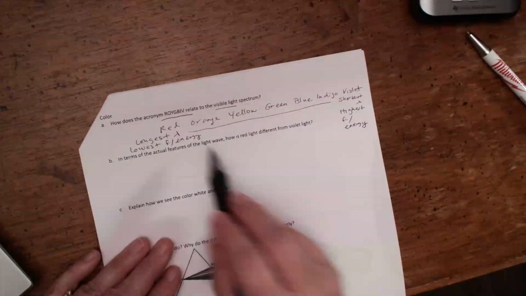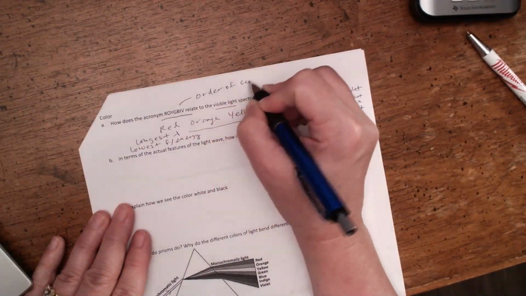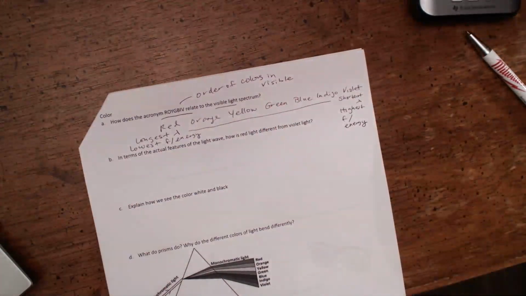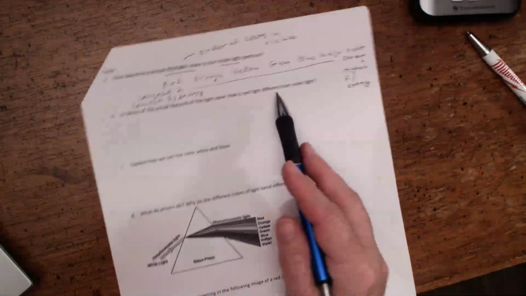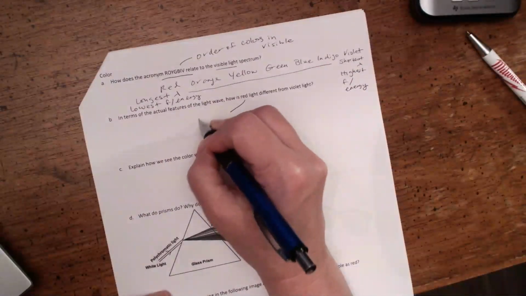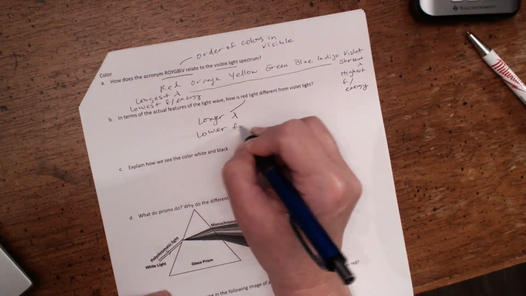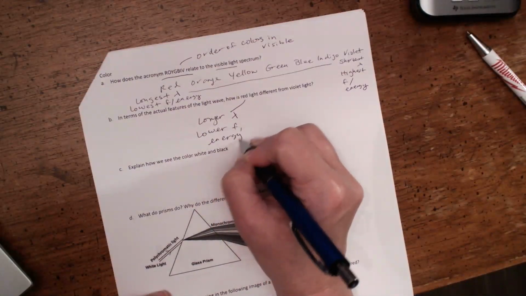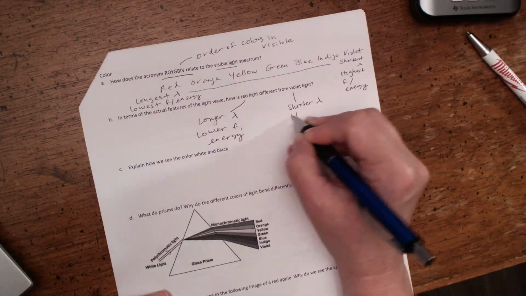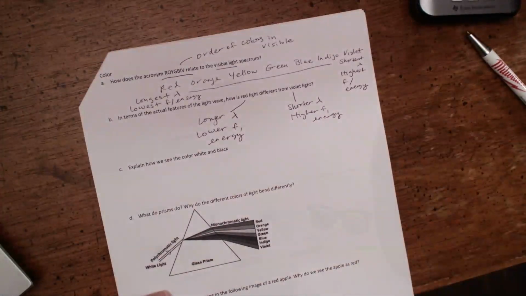So Roy G. Biv gives us the order of the colors in the visible spectrum. In terms of features of the light wave, how is red different from violet? I kind of already talked about that. Red has a longer wavelength and a lower frequency and energy value than violet. Violet has a shorter wavelength and a higher frequency and energy.